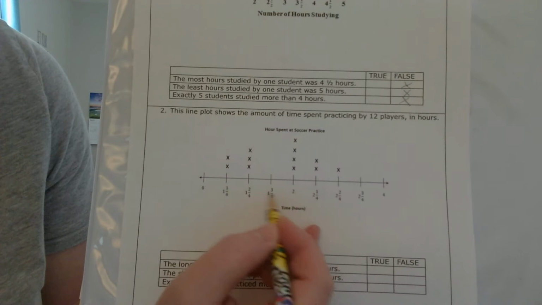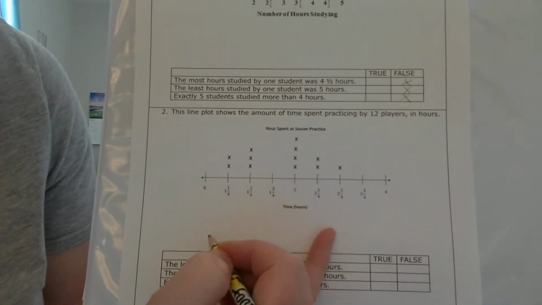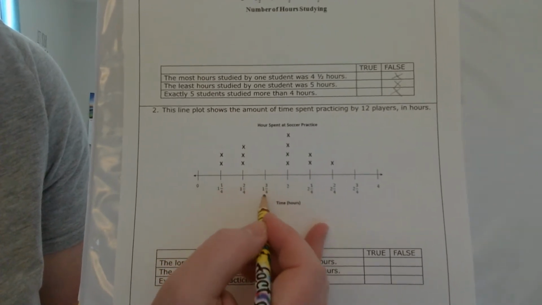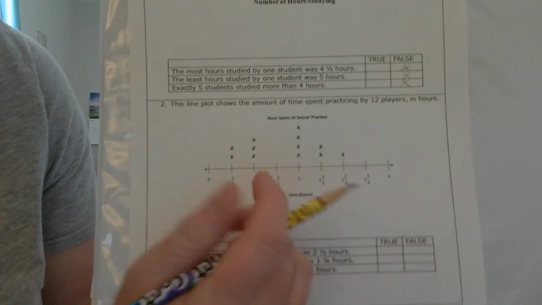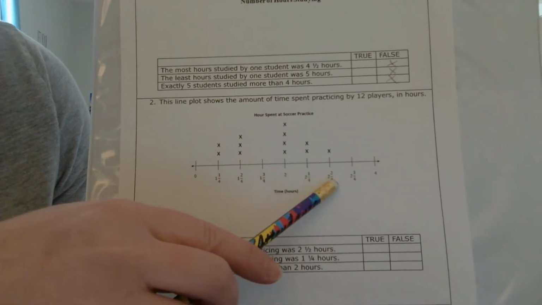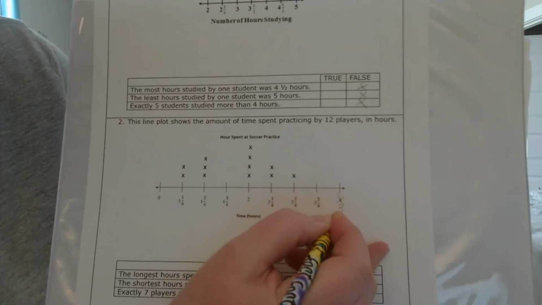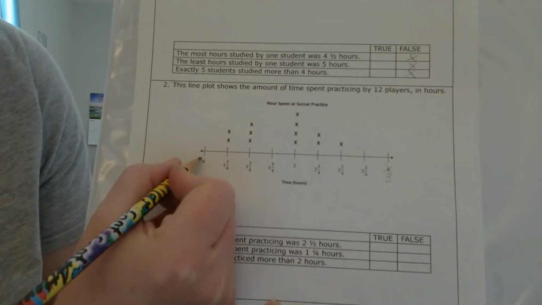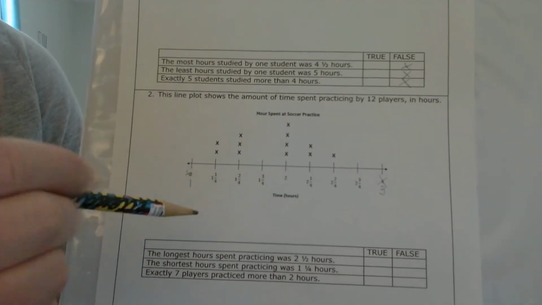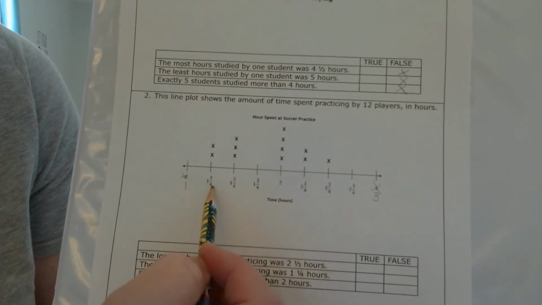This should be 1 1/4. 1 2/4, 1 3/4, 2. I see. And then 2 1/4, 2 2/4. So this should be 3, and this should actually be 1. There's a mistake there. So it looks like here's a 1, a 2, and a 3 broken up into fourths.